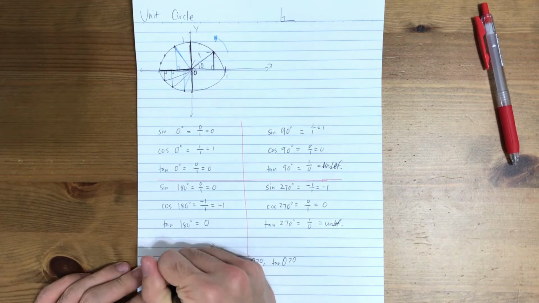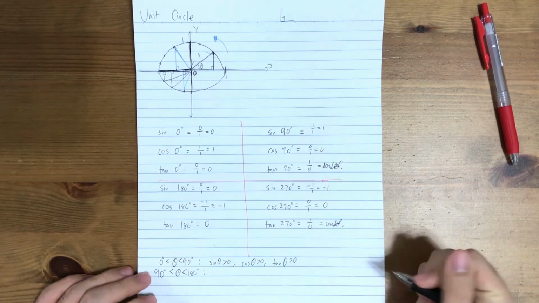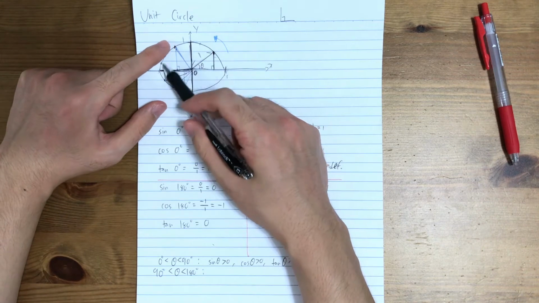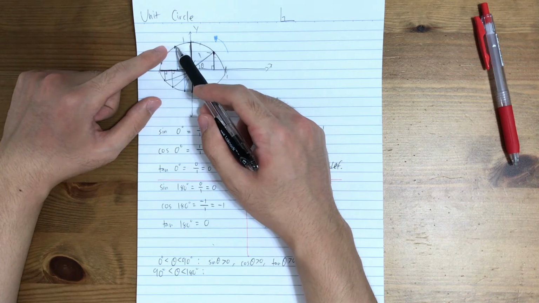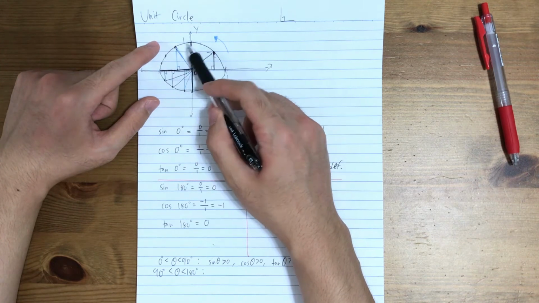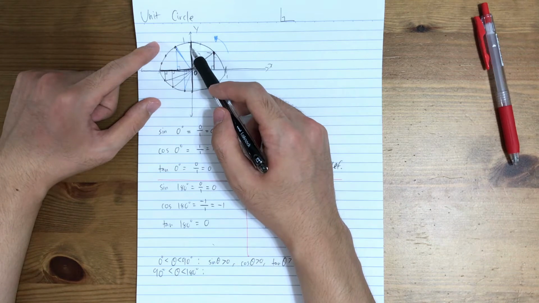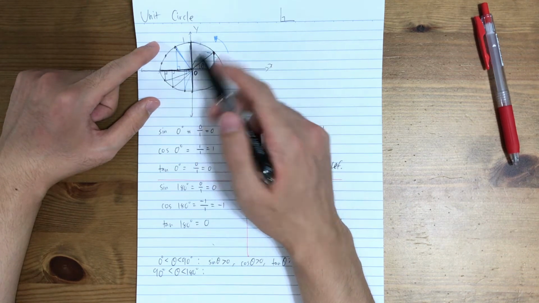Then what about between 90 to 180? So between 90 to 180, that means this is where the angle is. So we see that the point is somewhere here. So the y value, which is the opposite, is positive, but the adjacent, the x value, is negative, right?